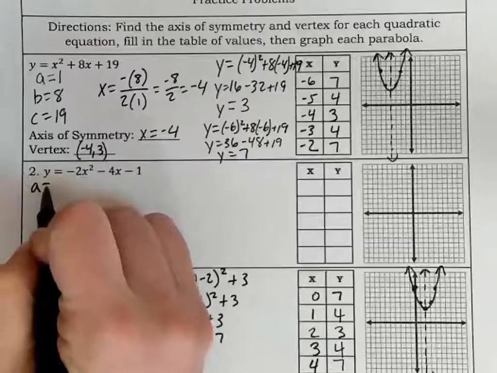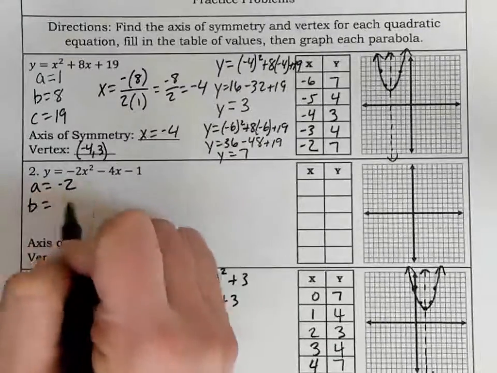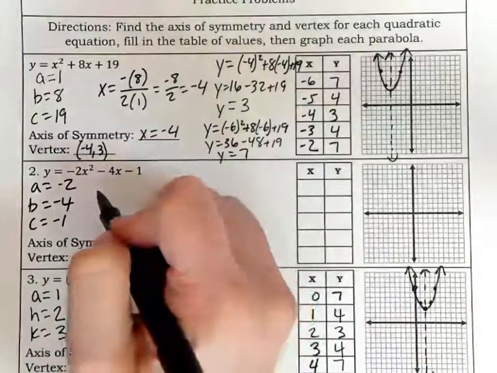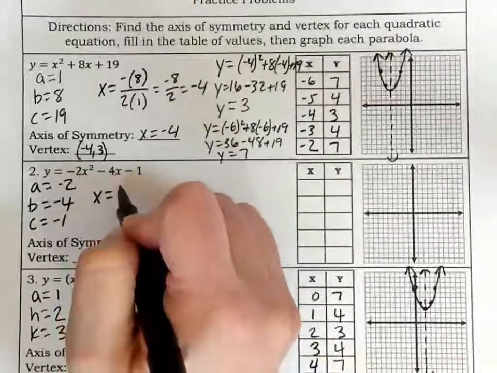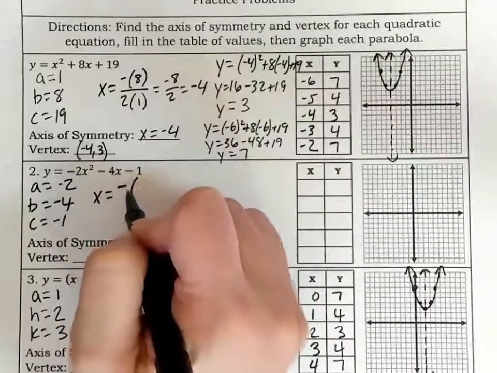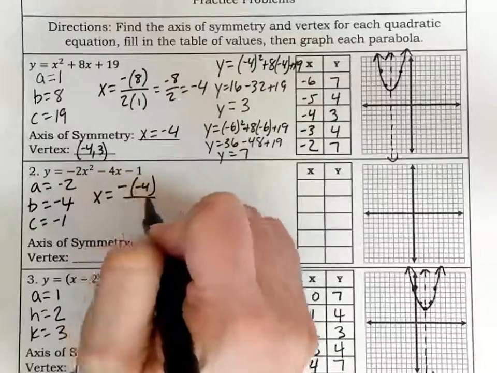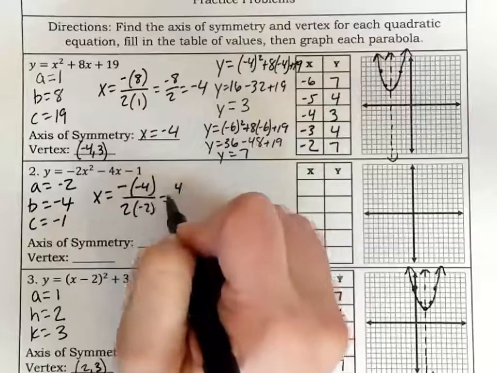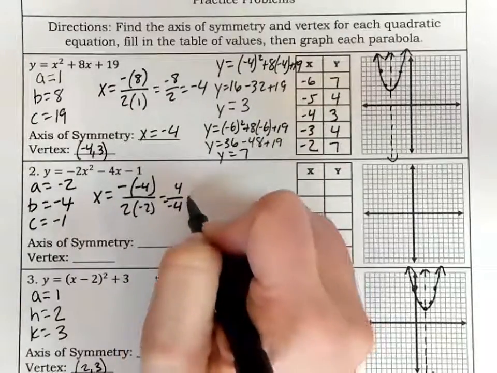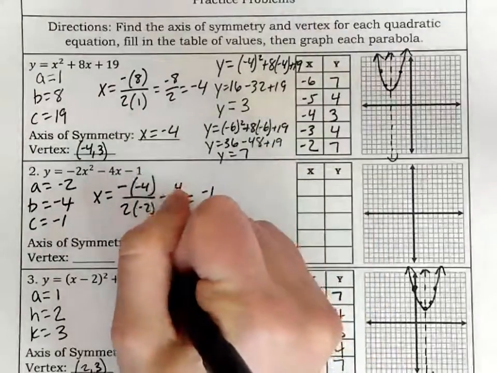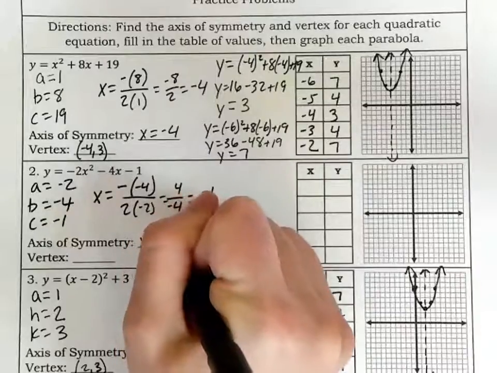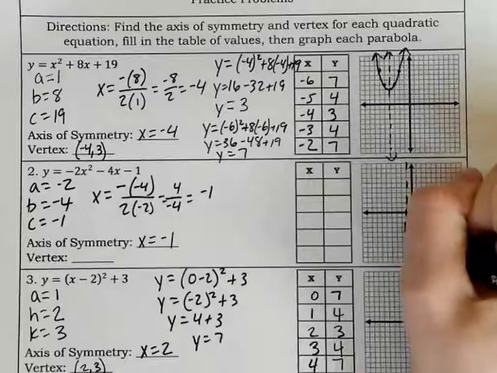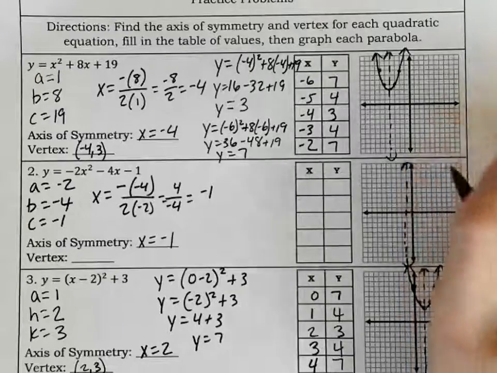Here I have an A value of negative 2, a B value of negative 4, and a C value of negative 1. Plug those in to find my axis of symmetry. So x is equal to negative B, here a negative 4, divided by 2 times A, which is a negative 2. So I end up with a positive 4 on top and a negative 4 on bottom, which simplifies to negative 1. So my axis of symmetry is negative 1. I'm going to go ahead and draw that line straight up and down here on my graph.